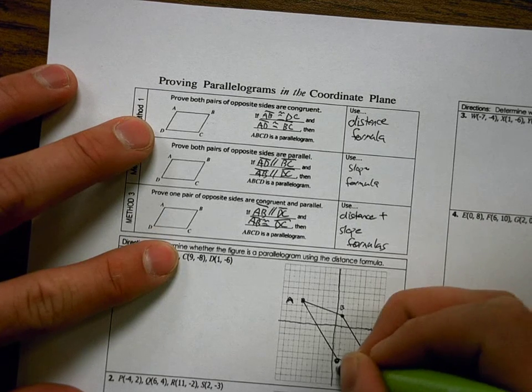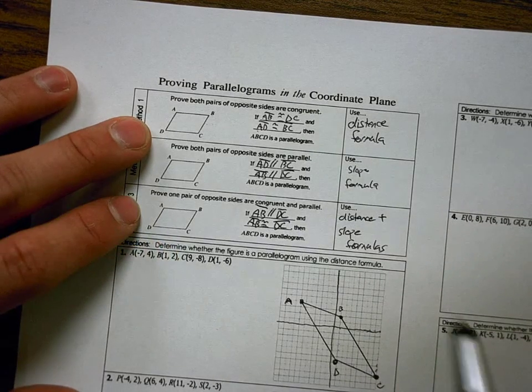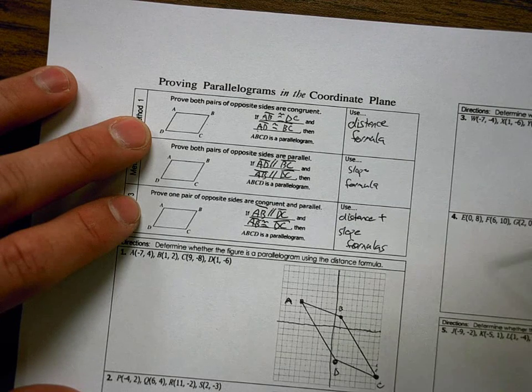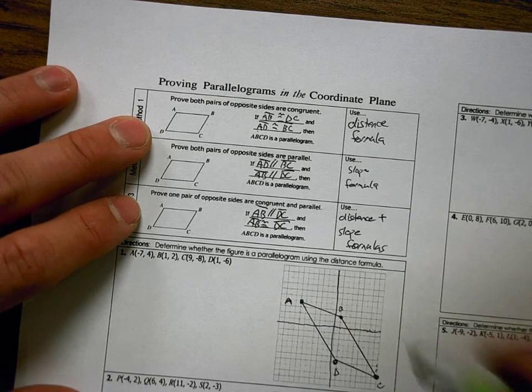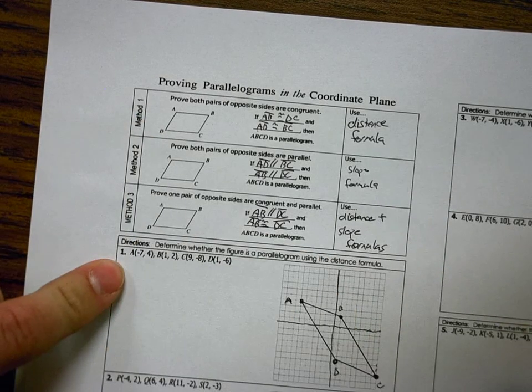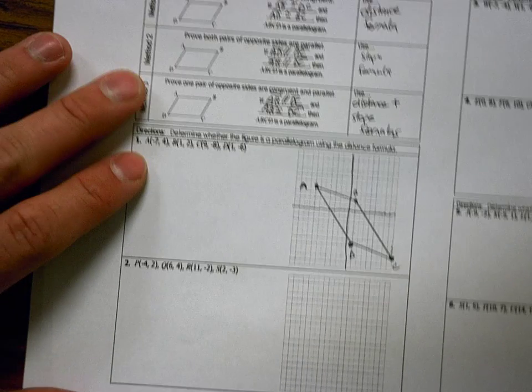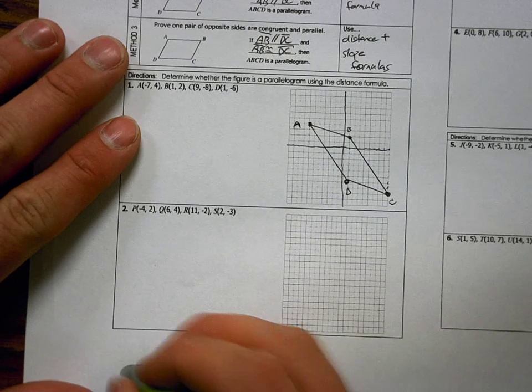This is C. This is D. First we'll find the length of AB. So the distance formula, if you forgot it, I'm going to write it down here at the bottom. I recommend writing it down somewhere.